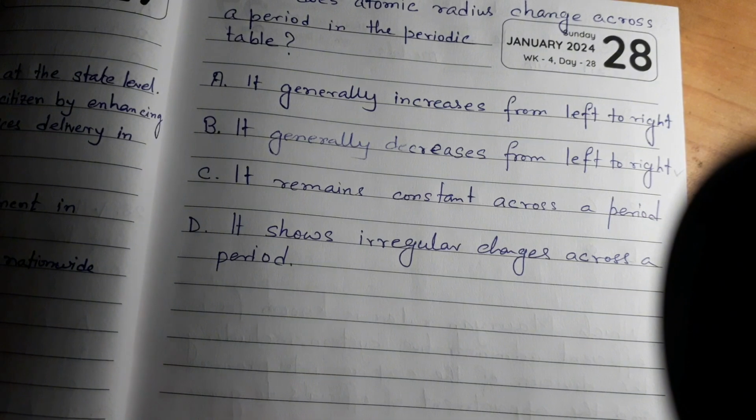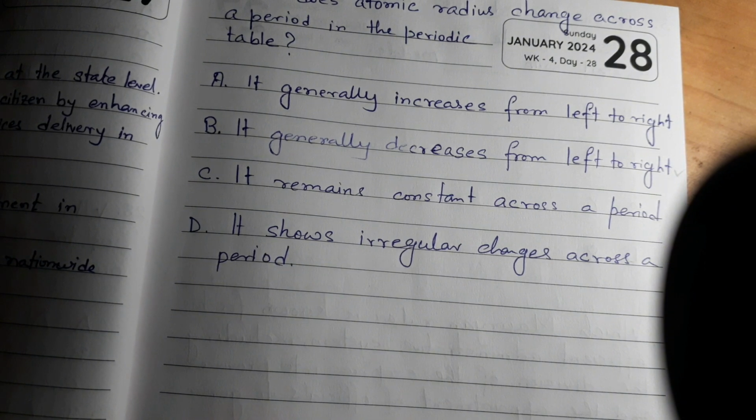Atomic radius generally decreases from left to right across a period in the periodic table. This is because as you move from left to right, the number of protons and electrons increases, leading to a greater positive charge in the nucleus and stronger attraction for the electrons. This results in the electrons being pulled closer to the nucleus, reducing the atomic radius. It generally decreases from left to right is the correct answer. So that's it.